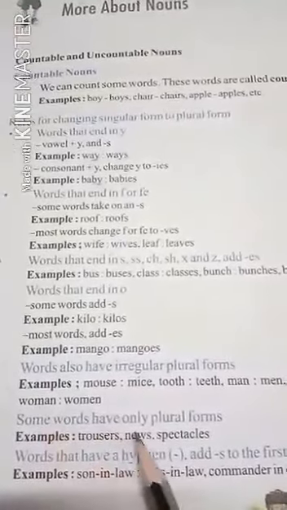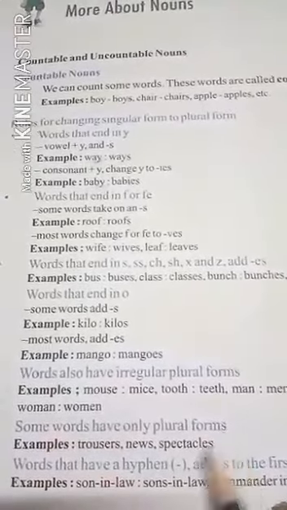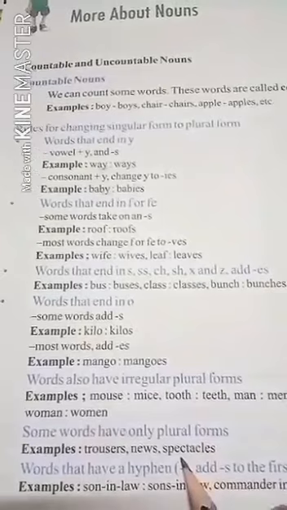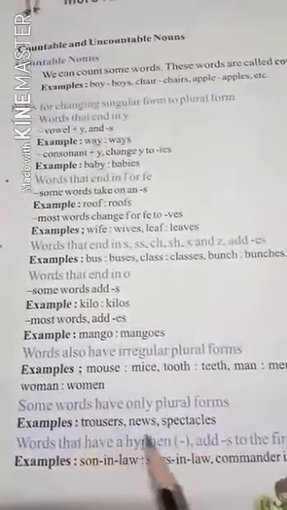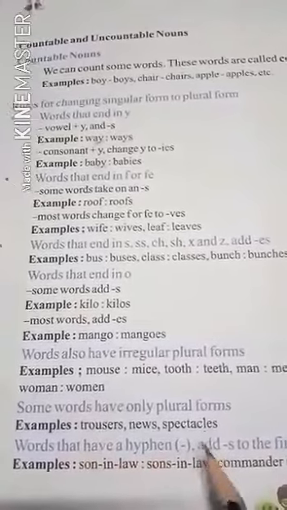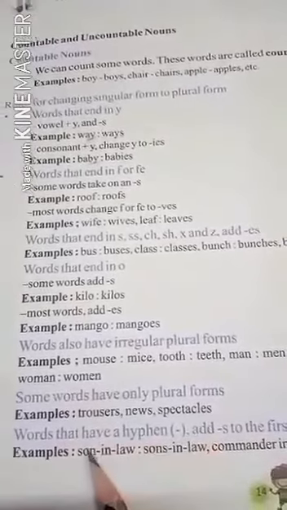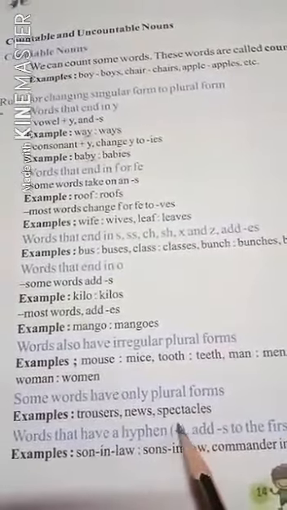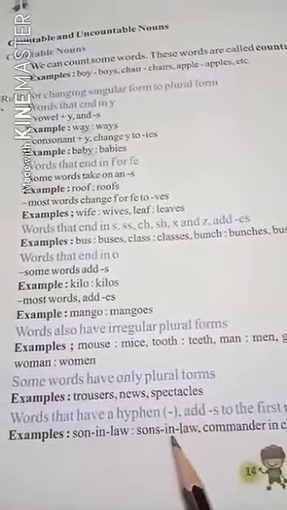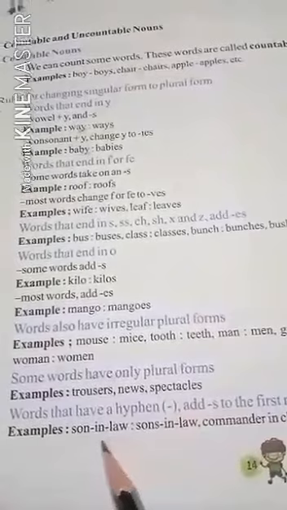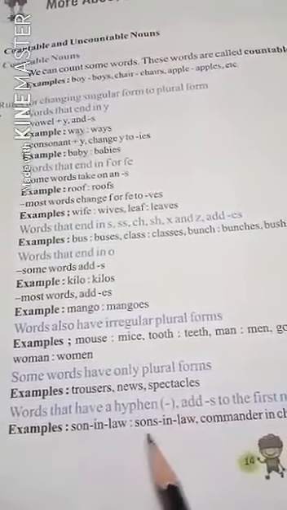Some words have only plural forms. You can't write these words in singular forms. For example, trousers, news, spectacles, like this. Some words have a hyphen in between them. You can change them to plural form easily by changing the first word into plural form.